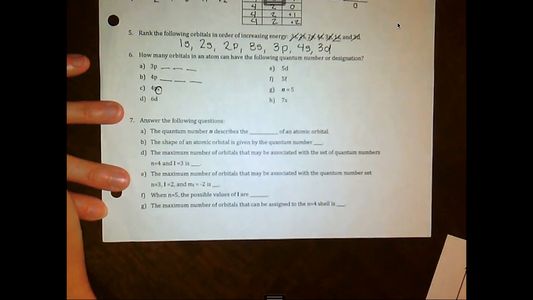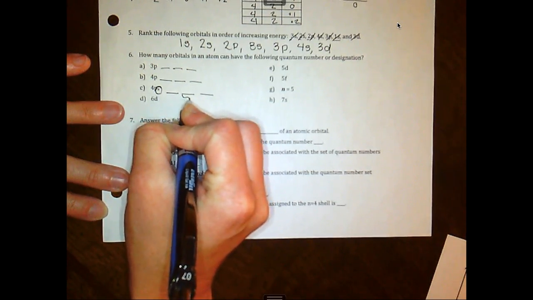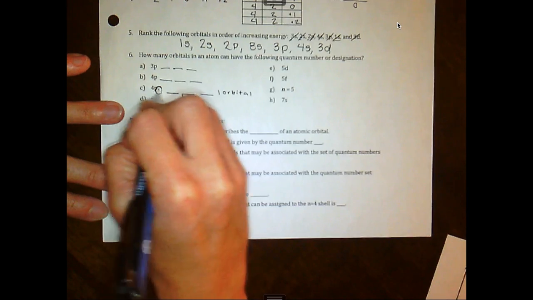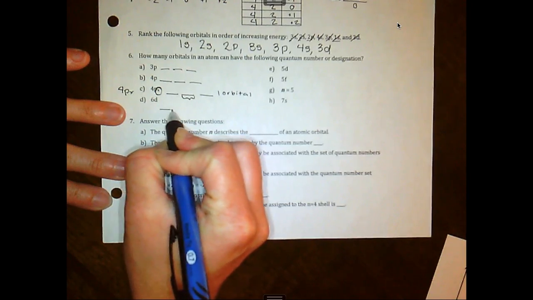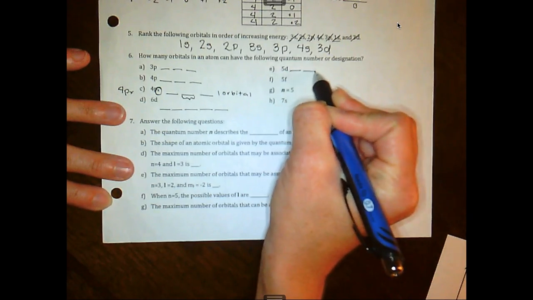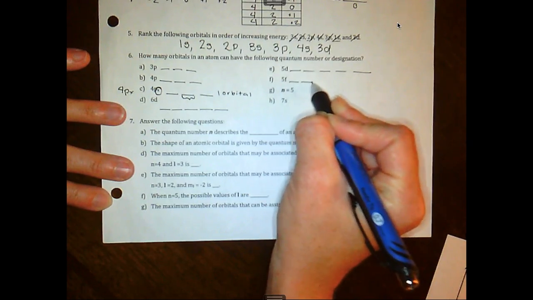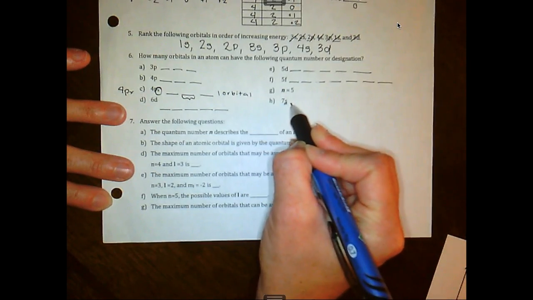4px actually means something a little bit different. So here's that same 4p, but what that is saying is that right there is talking about one specific orbital. There is only one orbital that can have that 4px designation or quantum number set. 6d would have 5 orbitals, 1, 2, 3, 4, and 5. 5d would also have 5. 5f would have 7 orbitals, 1, 2, 3, 4, 5, 6, and 7. And 7s, again, that s always only has 1 orbital.